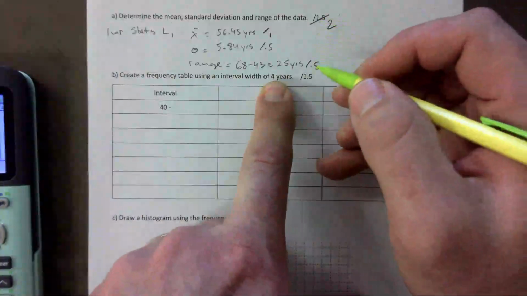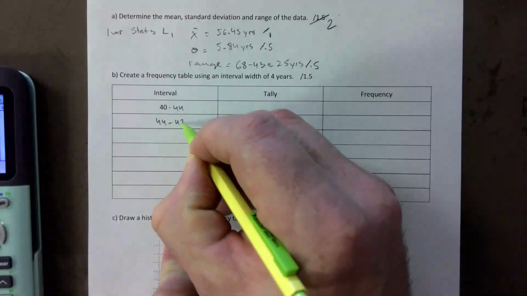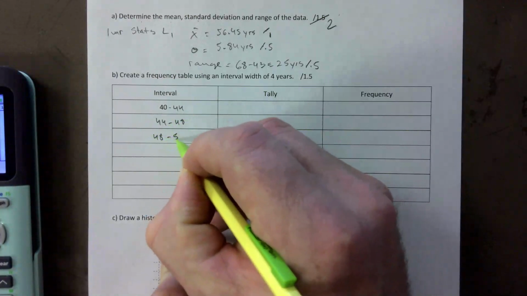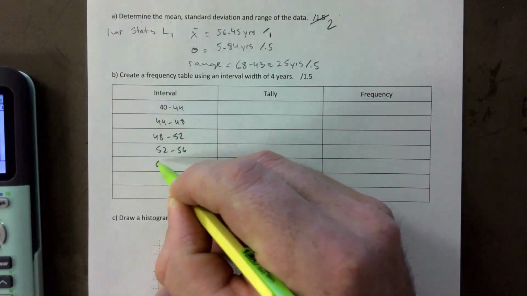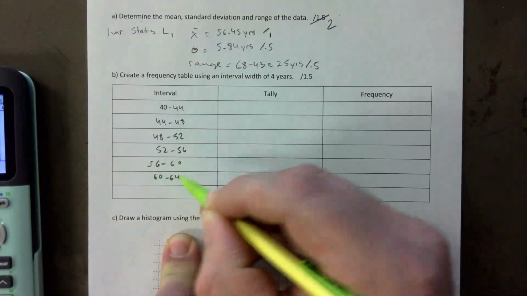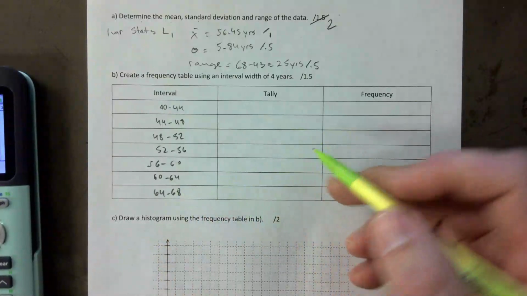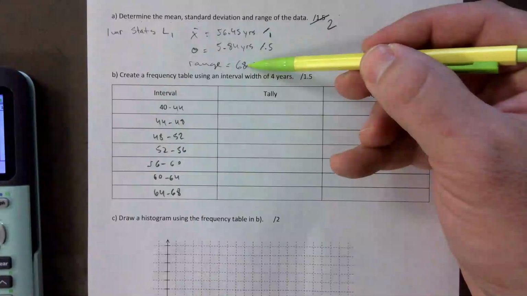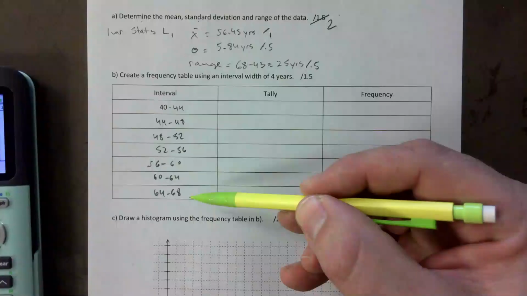I tell you to use a width of 4, so you would just do this. 56 to 60, 60 to 64, 64 to 68, and that should take care of it. My greatest is 68, so this takes care of that. I don't need to go further.